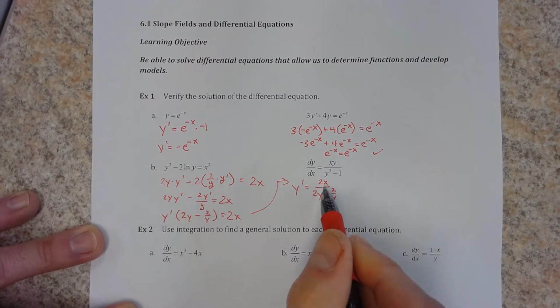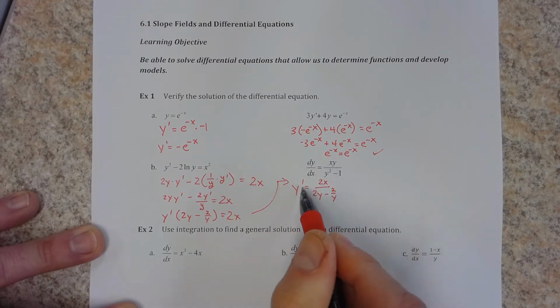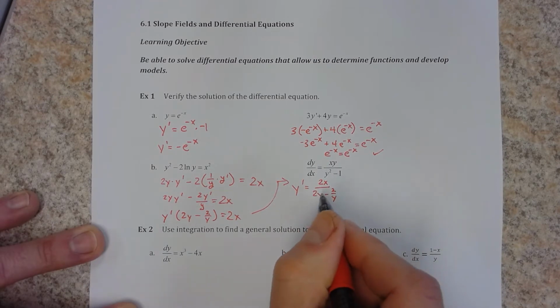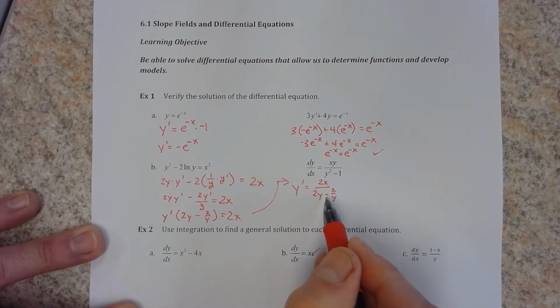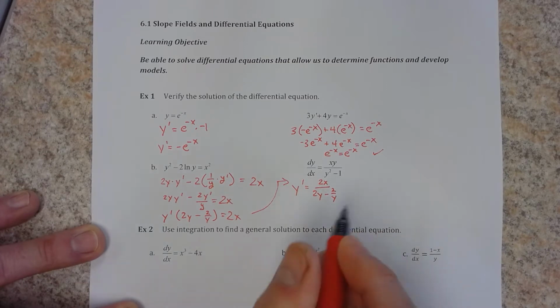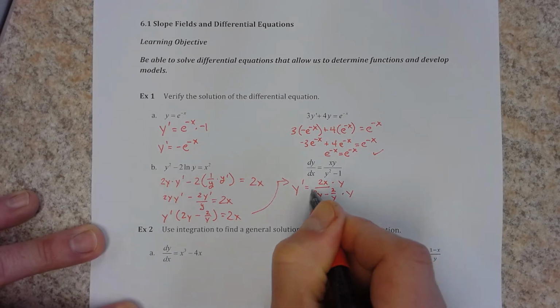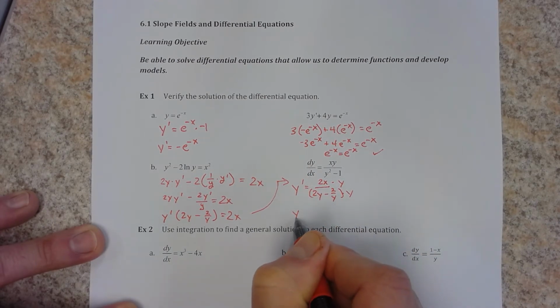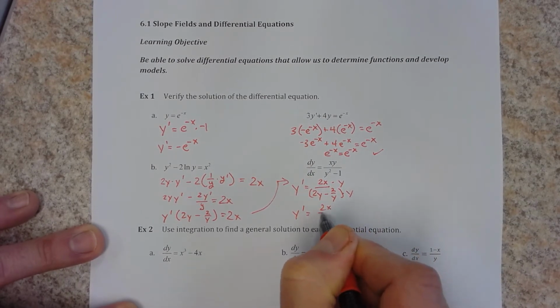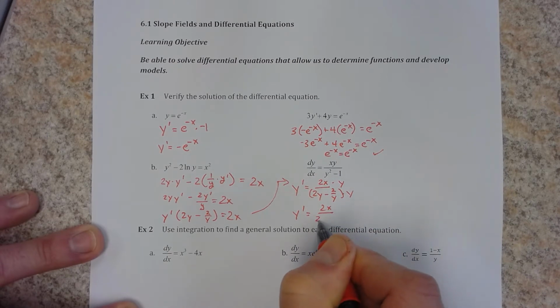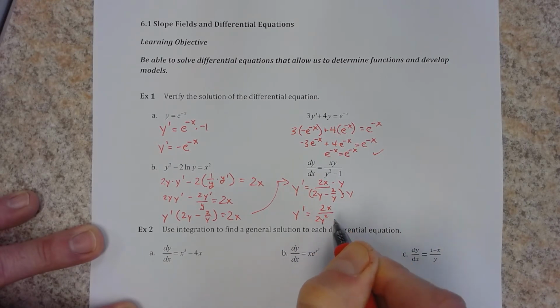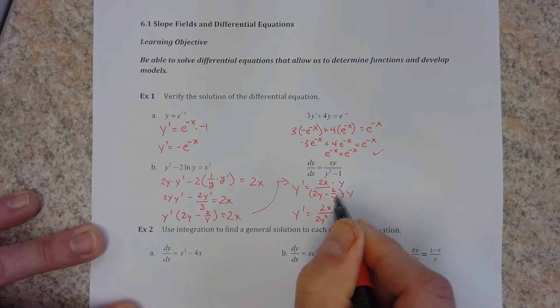Now we're getting there, but we didn't show that dy dx and y prime are the same. So what I'm going to do is multiply the top and bottom of the right hand side of y prime by y. So I'm going to multiply by a y here and a y there, and I get y prime is equal to 2xy over, y times 2y is 2y squared, y times 2 over y is a negative 2.